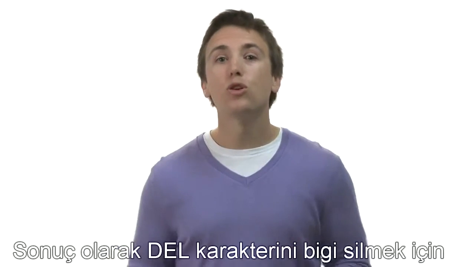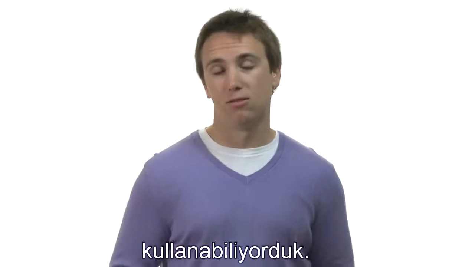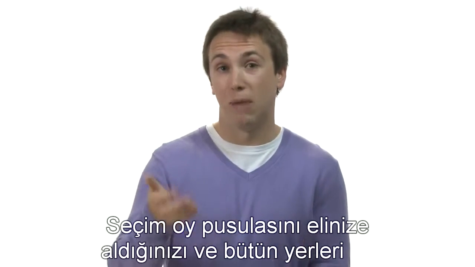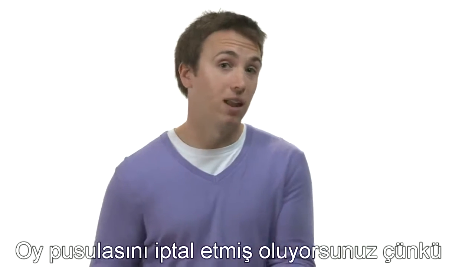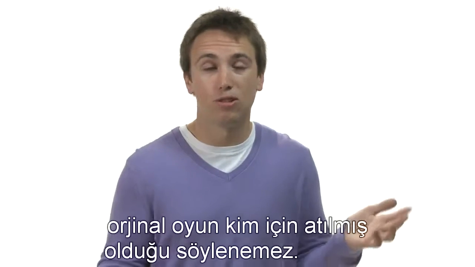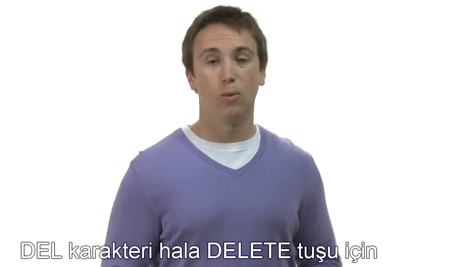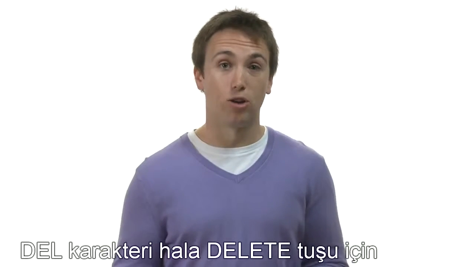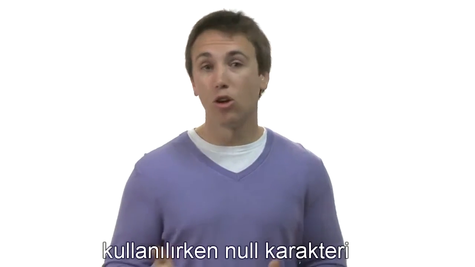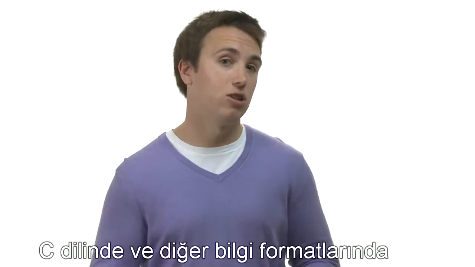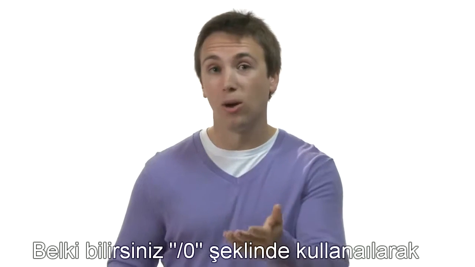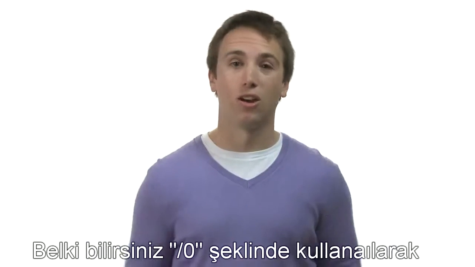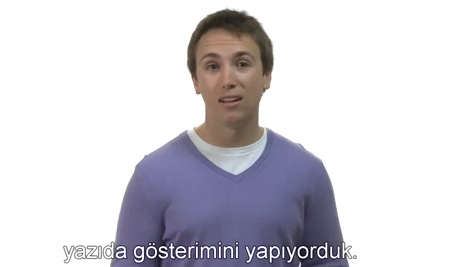As a result, you could use the del character to delete information. Imagine taking a filled out election ballot and then punching all of the unpunched holes. You invalidate the ballot because it's impossible to tell what the original votes were. While the del character is still used as the modern delete key, the null character came to be used as the termination character for C strings and some other data formats. You might know it as the \0 character, since that's how we represent it in writing.